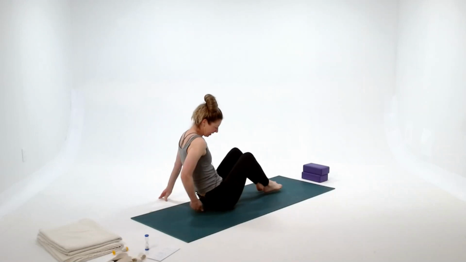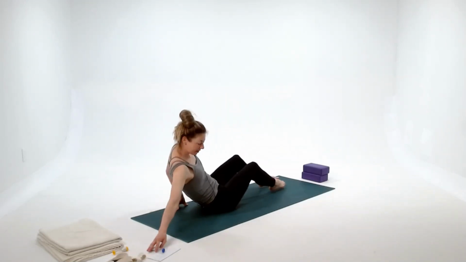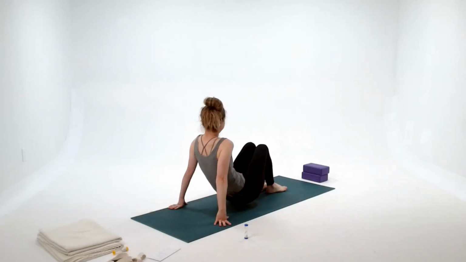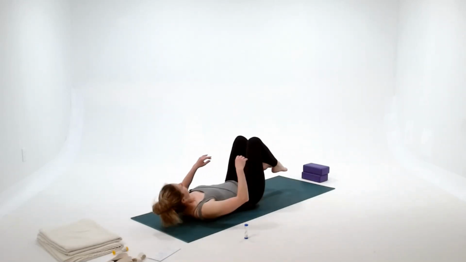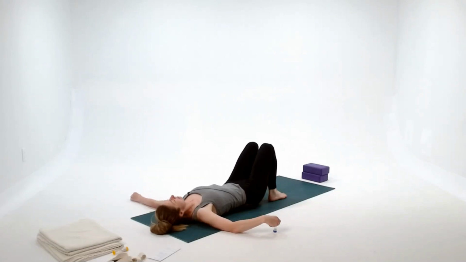Feel free to go ahead and get situated. We'll lay all the way back. My timer going. So arms out to a T position, palms facing down.